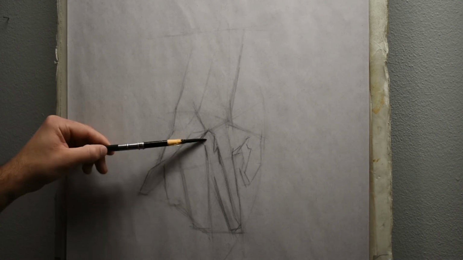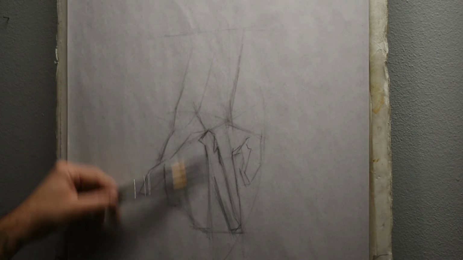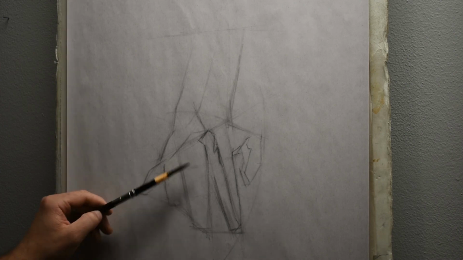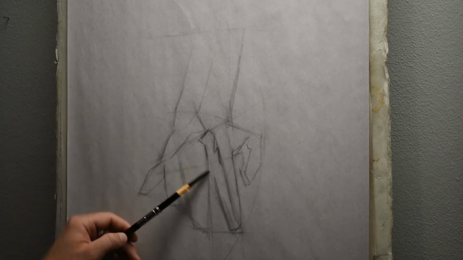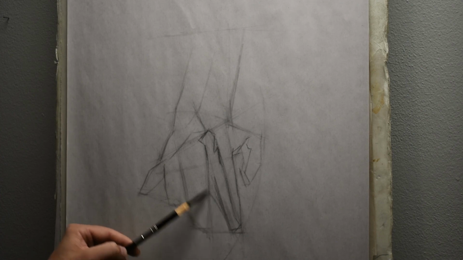Because the second I put this in, by just knowing, hey, I need another side of this finger to make that look like a finger, then we're drawing what we know and not what we see. So I waited for that until I could be sure, based on the shadow information.